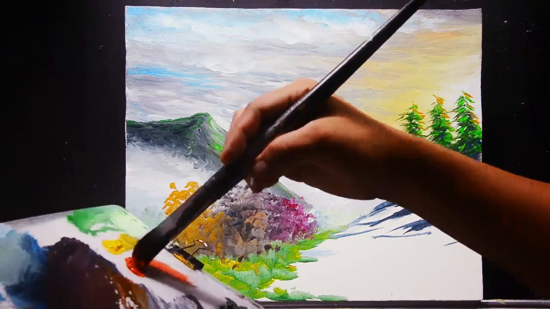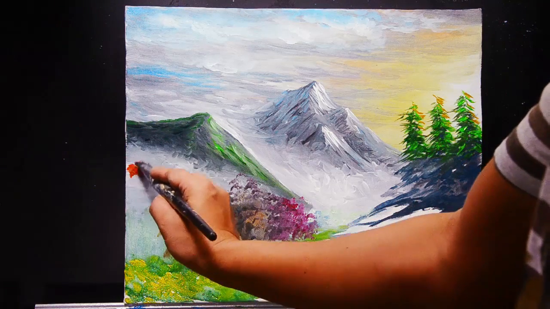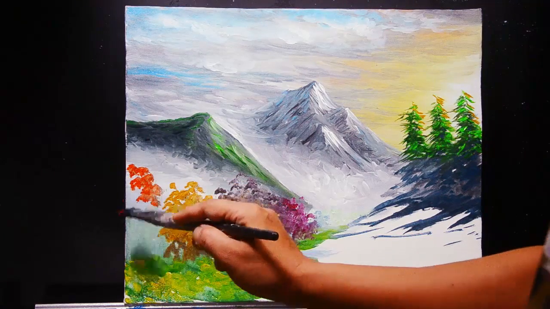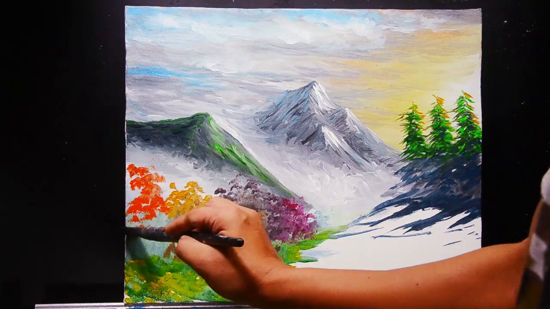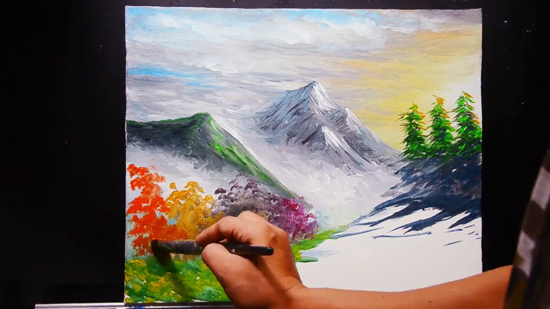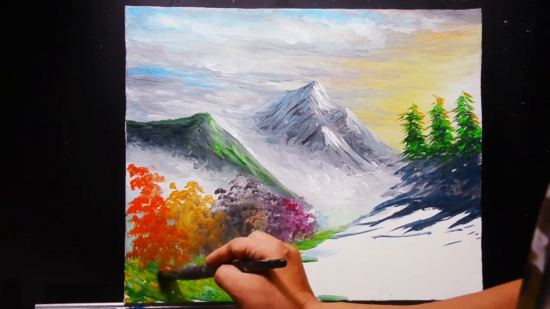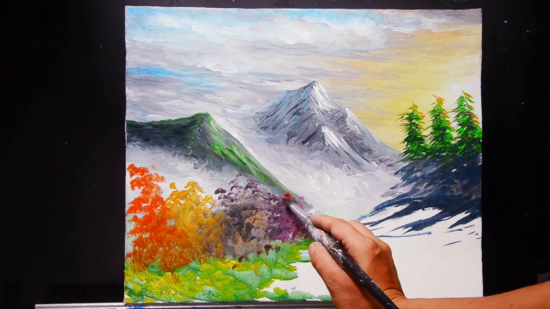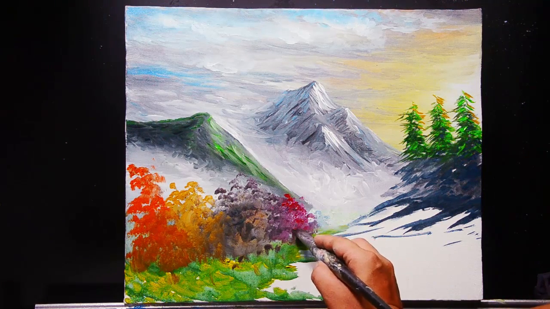Orange yellow. I'm gonna paint directly the orange yellow for my trees here, or a tree. It's only for the base color. I'm gonna add detail for this tree after I finish this first here. It's looking good. The crimson red also, I'm gonna add crimson red for the color of these trees.